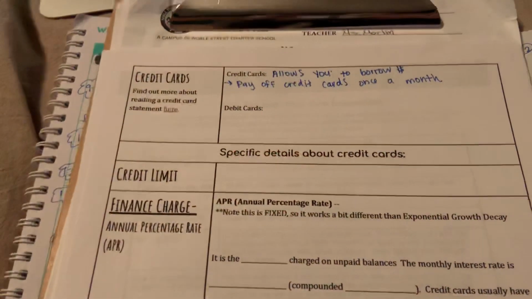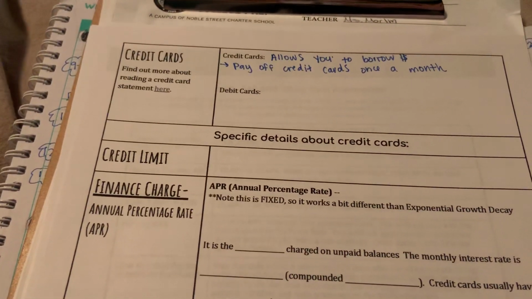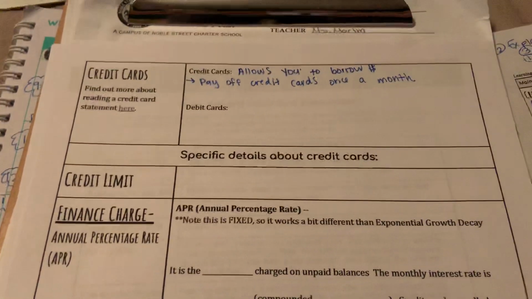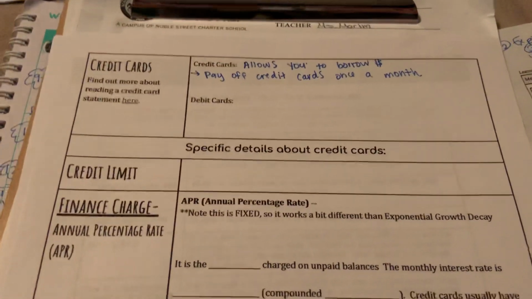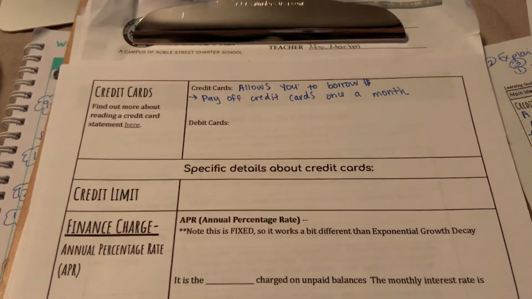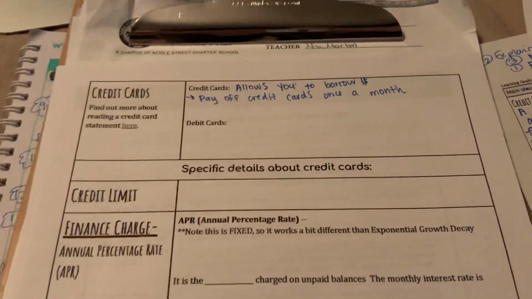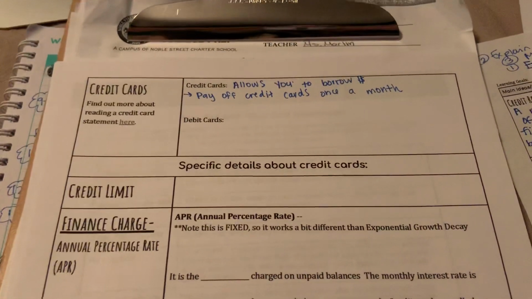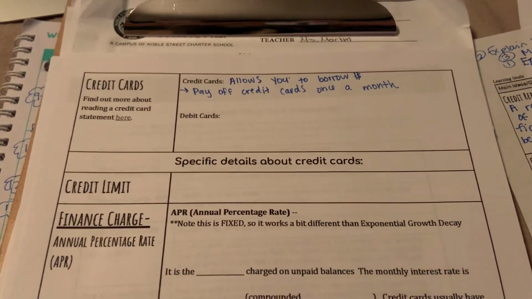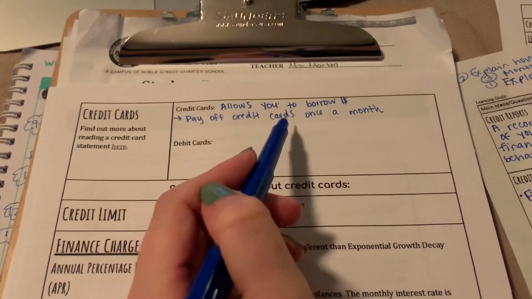So let's say I don't get paid until Friday and I have $2 in my checking account, but once I get paid, I'll have more. But I say, oh, I really want Chipotle for lunch. Well, I can use my credit card to buy Chipotle so that I can pay that off when my bill is due after I've been paid. Okay, so it's great to have, but you can get into trouble because you could borrow money that you don't have, right?